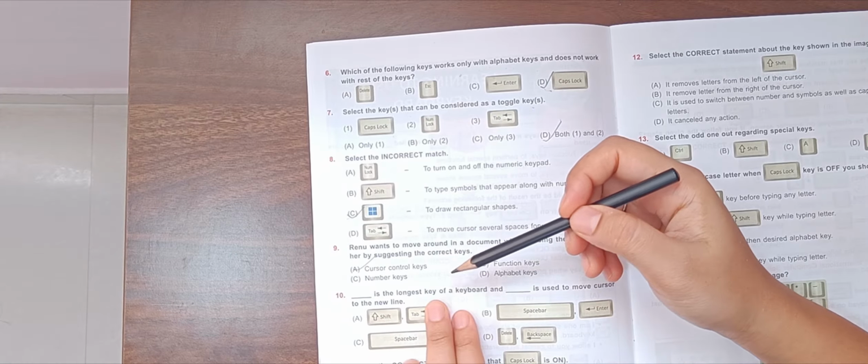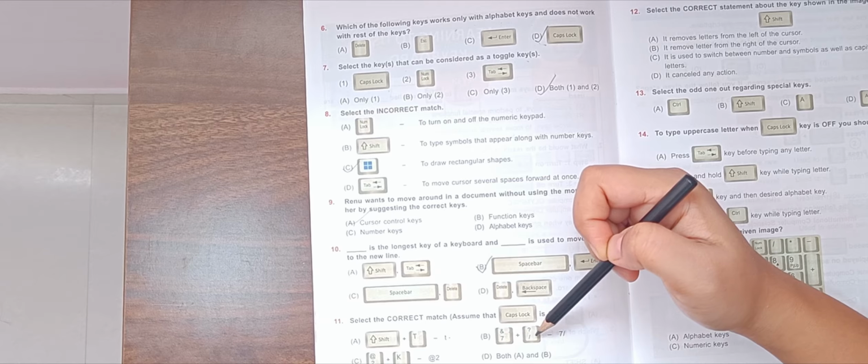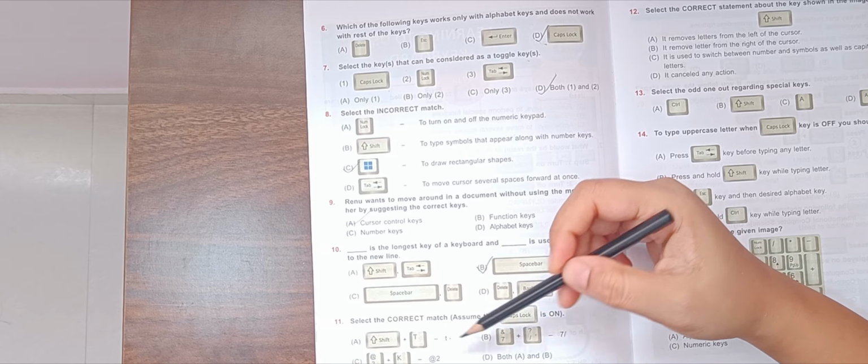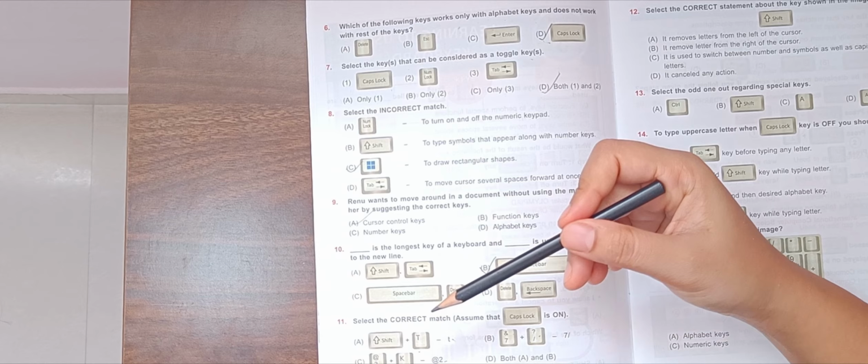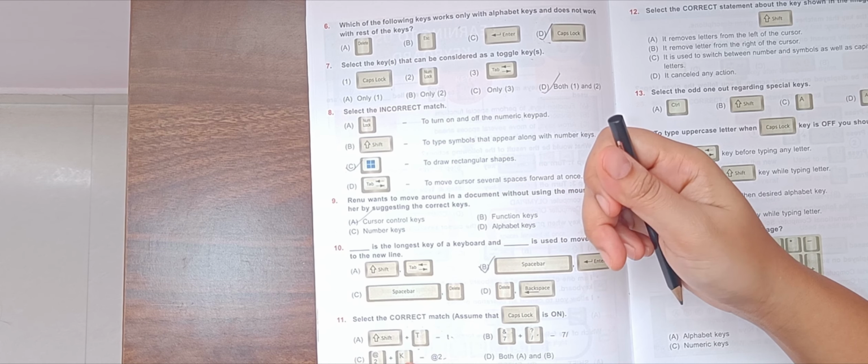Select the correct match. Assume that caps lock is on. So what will happen, kids? Shift plus T. If caps lock is on already, then shift plus T gives small t. If caps lock is on, then 7 and slash gives @ and K. So C is not the answer because K will be written, not 2.